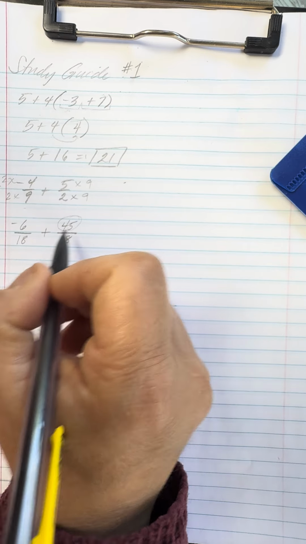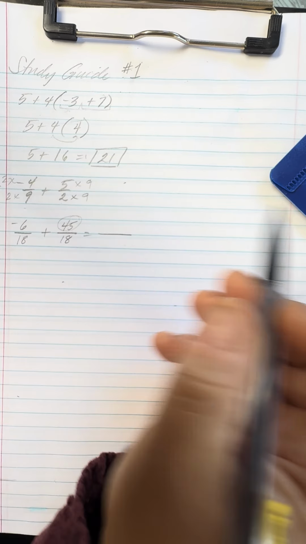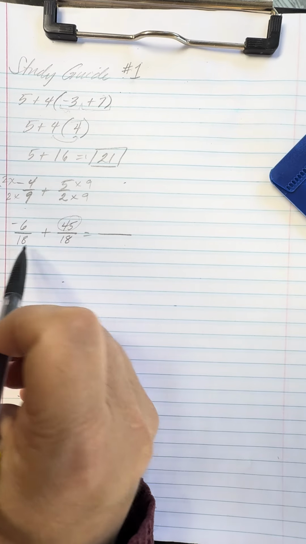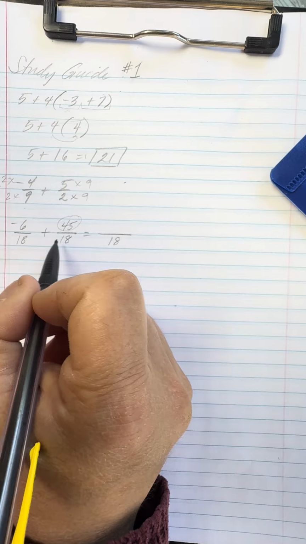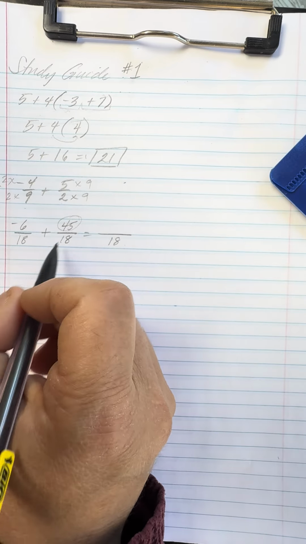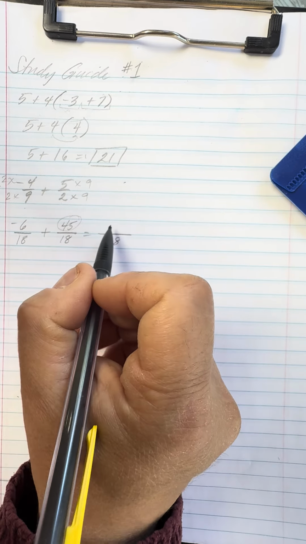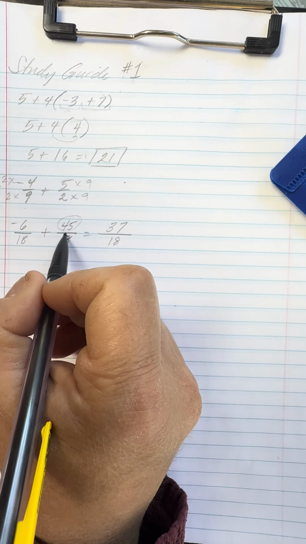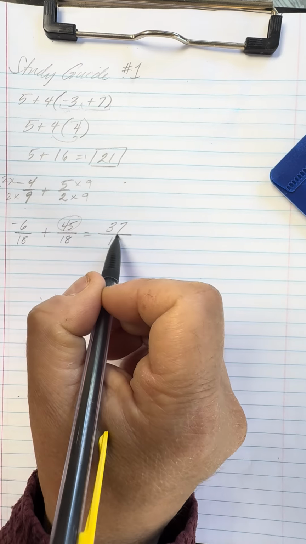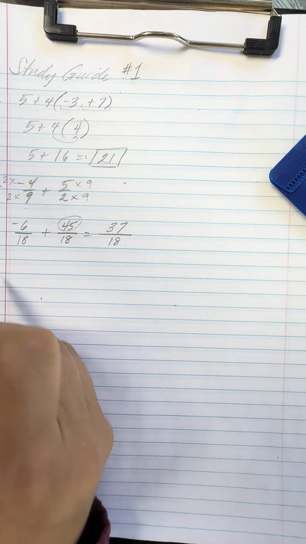When I'm combining fractions, the denominator stays the same. I've got negative 6 eighteenths and a positive 45 eighteenths. When I combine those all together, I get 37 eighteenths total. Okay, 45 positive minus 6 of them gives me 37 total.